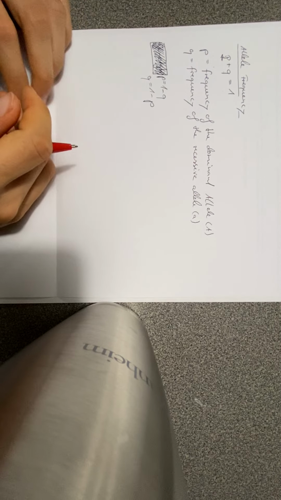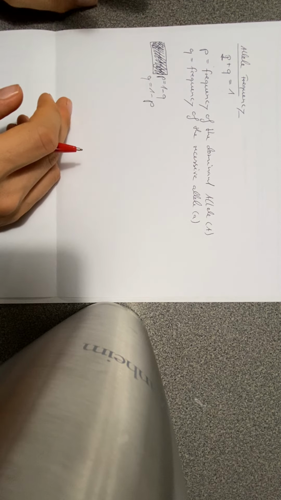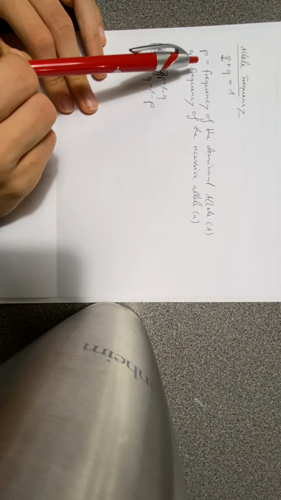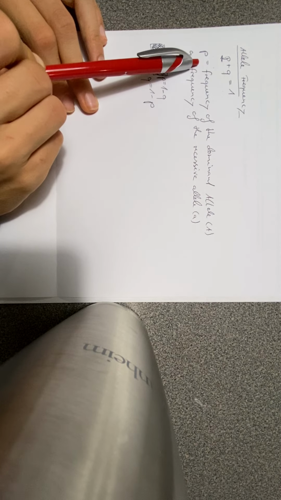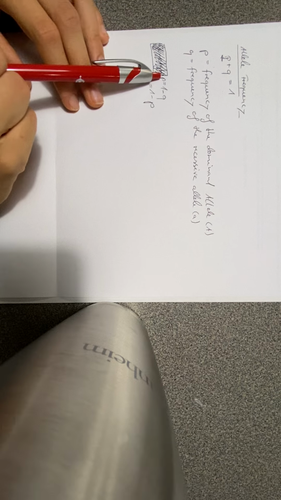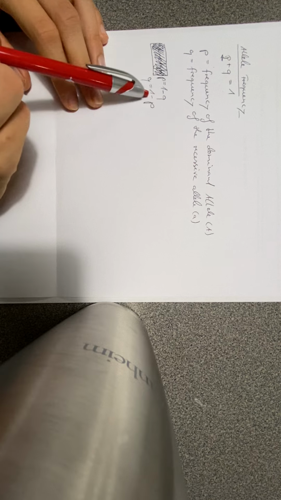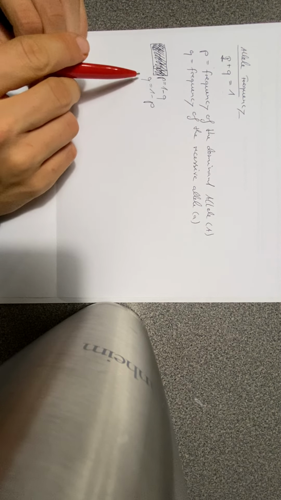Alright, so the calculations for the Hardy-Weinberg Principle. First of all, we have two important formulas. The first one is to get the allele frequency, which is P plus Q equals 1. In this case, P is the frequency of the dominant allele and Q the frequency of the recessive allele. If we have P, we can just subtract Q from 1, so 1 minus Q. And if you have Q, we can do the calculation of 1 minus P to get Q.